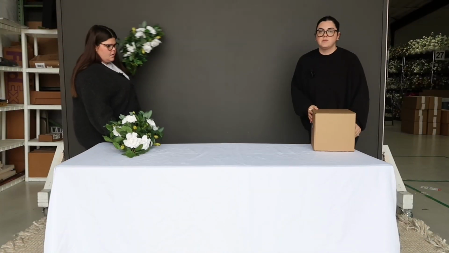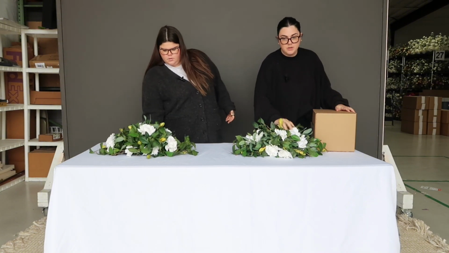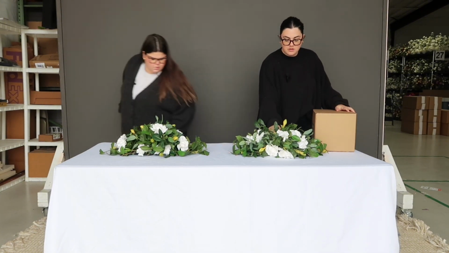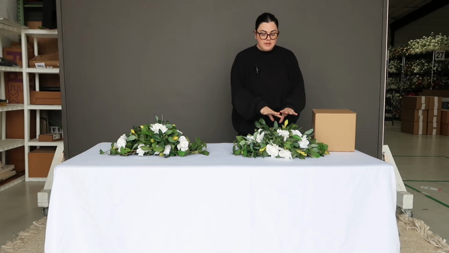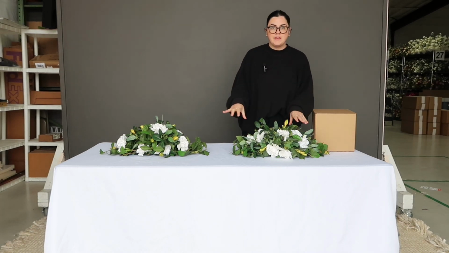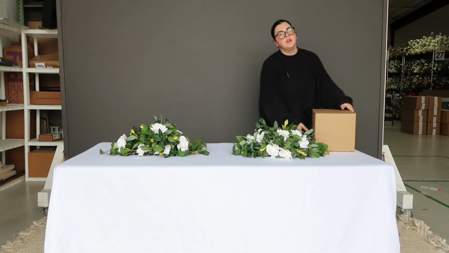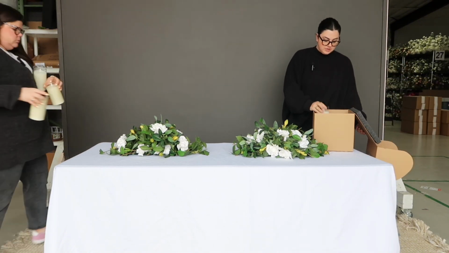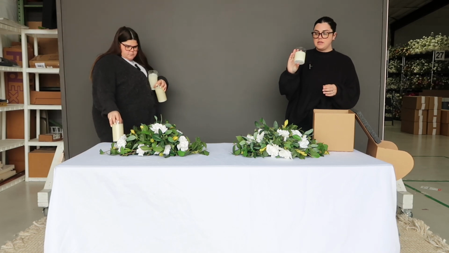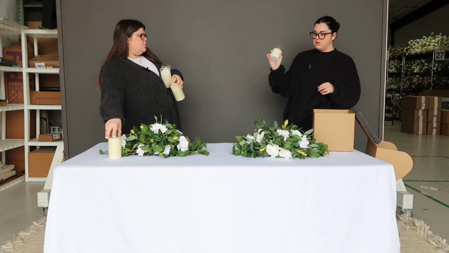Okay, last table will be our swags. This sits similar like a Vaseless centerpiece, although there is a cage on the back if you want to attach it. But if you want a wider, low-sitting arrangement, this is a good option compared to the Vaseless centerpiece. And then we're going to pair this with our glass pillar candles. These come in 3 sizes, but we have the short and the large here.